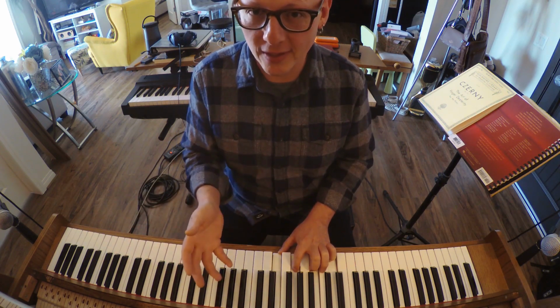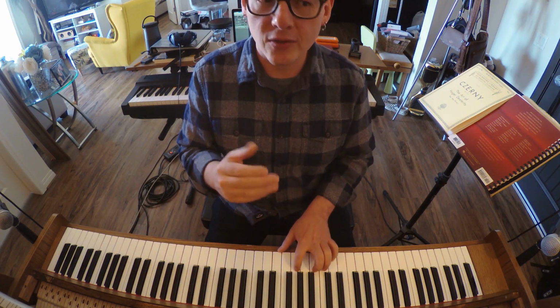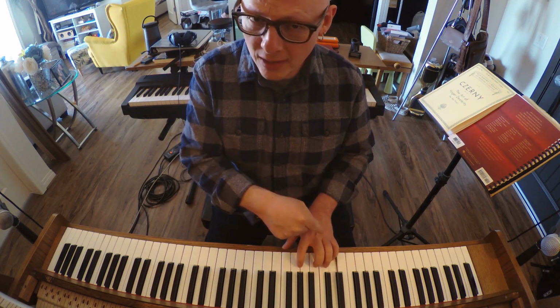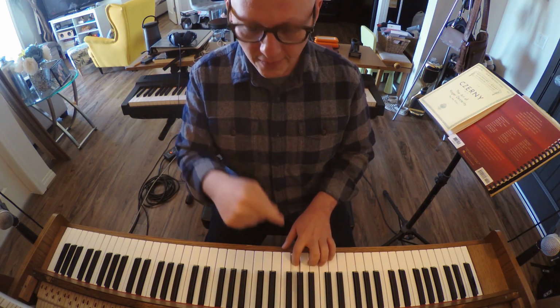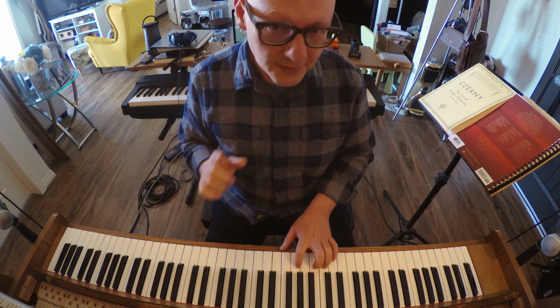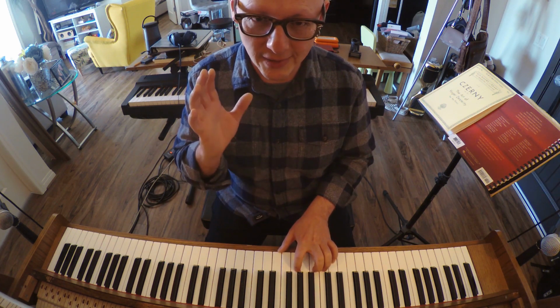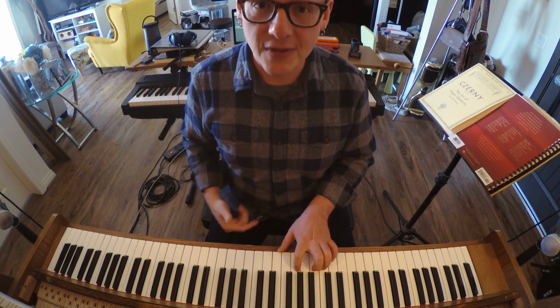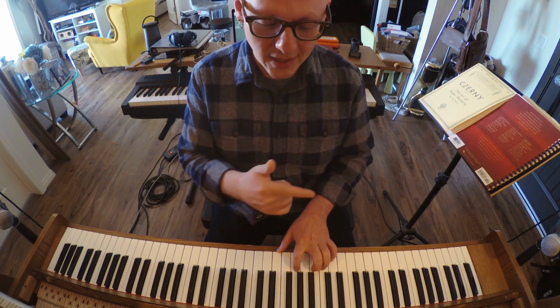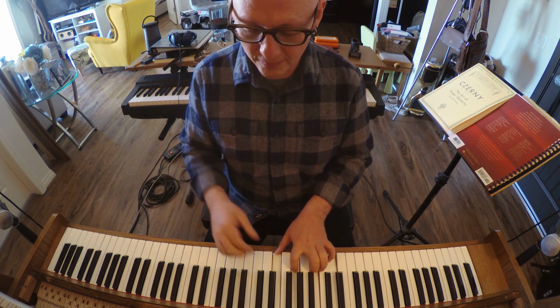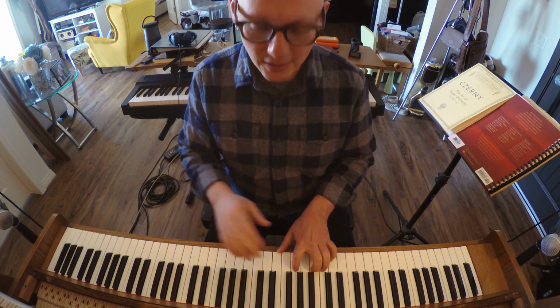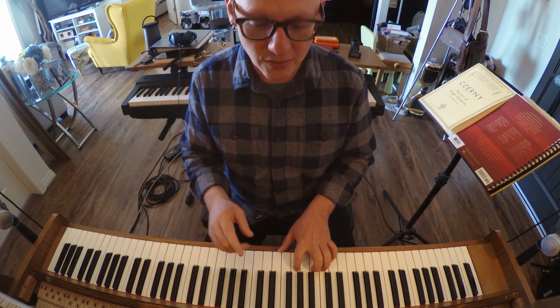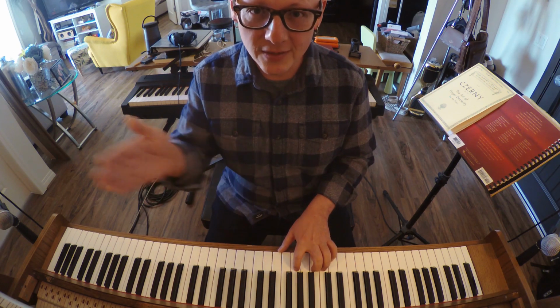Well, it's Dorian again. And we are going to do exactly the same: 1, 3, 5, and 7. But in this case, because we are in C major, we have the minor 3rd and the minor 7th, so we have a D minor 7th chord. And the scale is the same, C major, but from D to D.